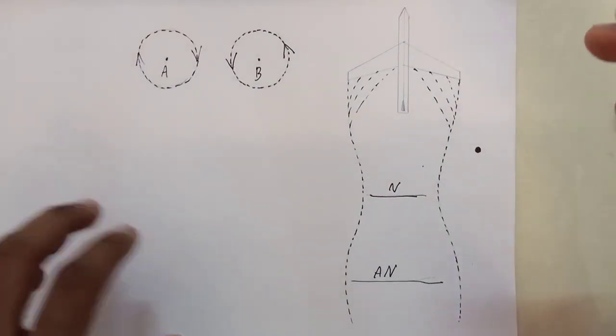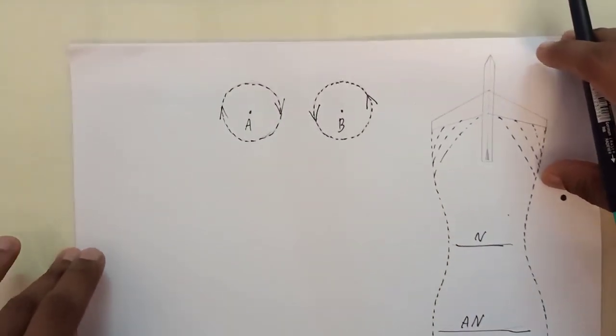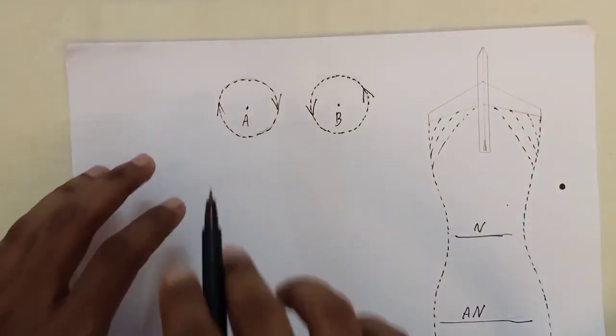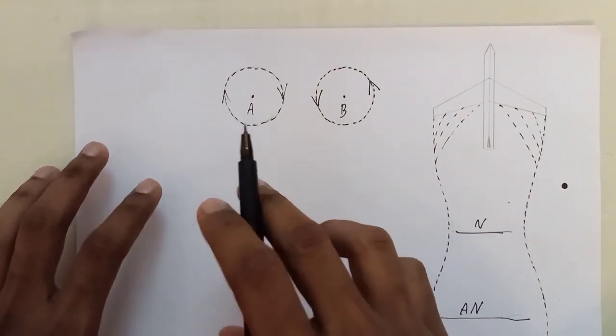Something else we have to understand before we go a little bit advanced is how mutual induction works in a practical sense.